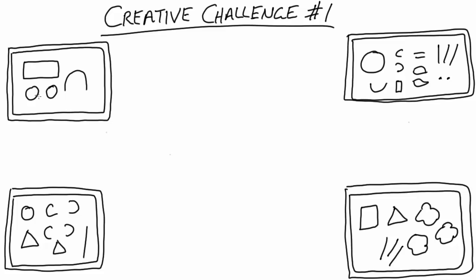Within number 1, this one here, we have a rectangle, we have 2 ovals, and we have an arc. For this one, we've already created this before. We can doodle a car. Easy?